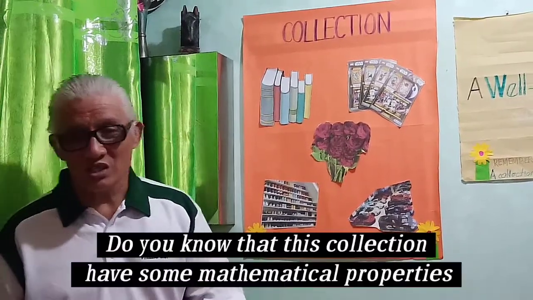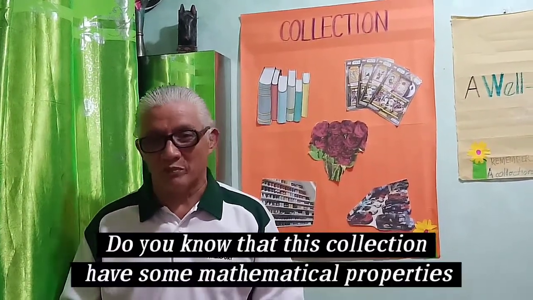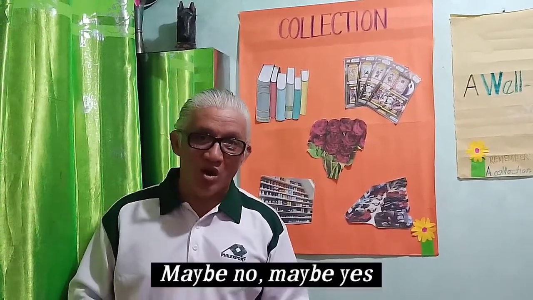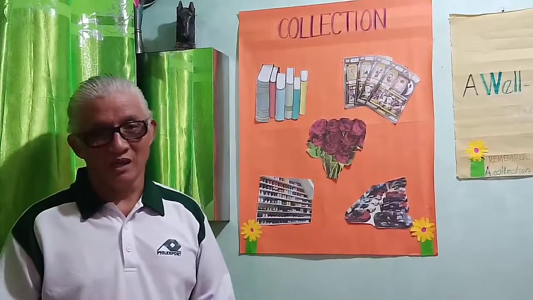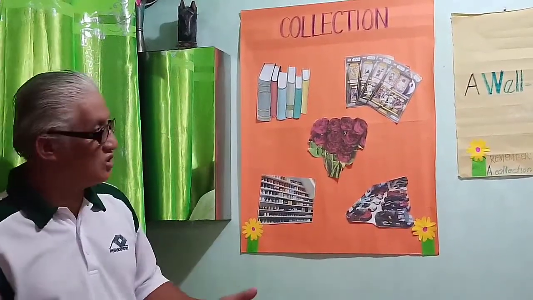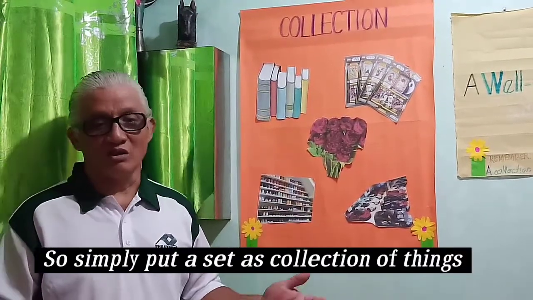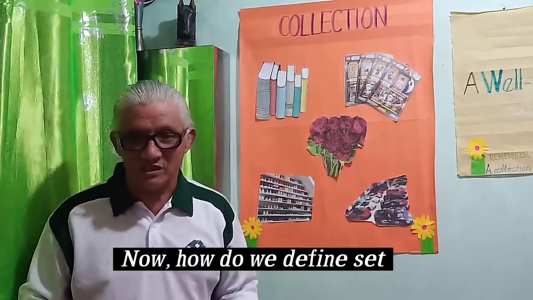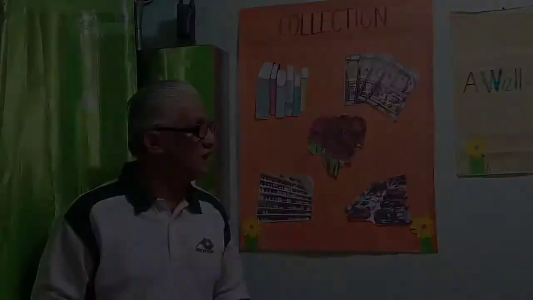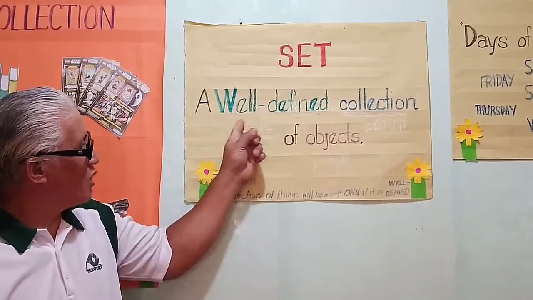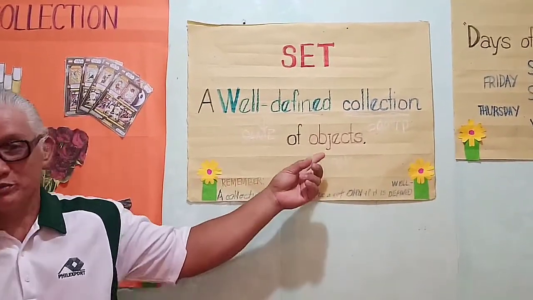Do you know that these collections have some mathematical properties attached to them? Maybe no, maybe yes. That is why we learn about sets. So simply put, a set is a collection of things. Now, how do we define sets mathematically? Well, what is a set? A set is a well-defined collection of objects.